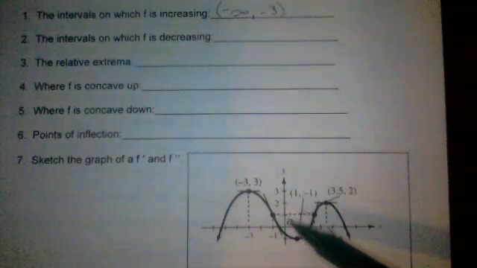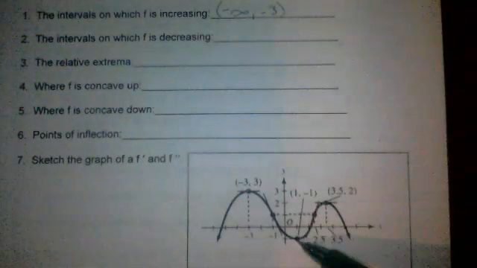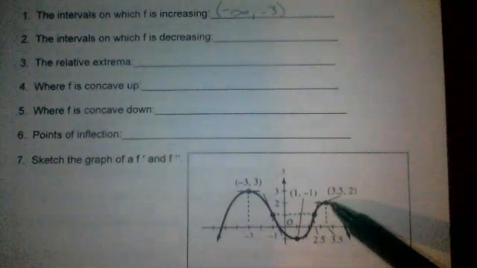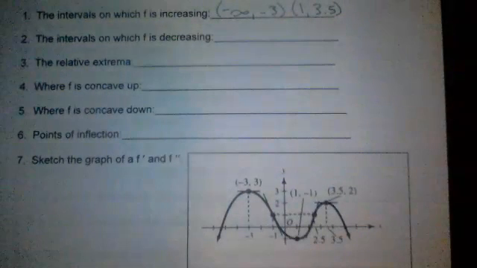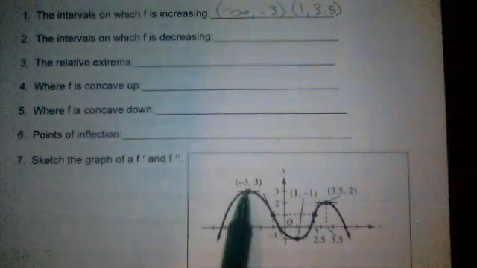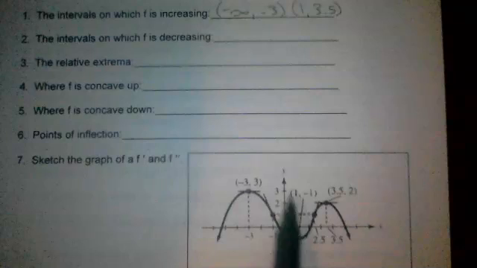Also increasing from this point, which is at positive 1, to 3.5. And then decreasing, going down from negative 3 until we get to this point at 1.